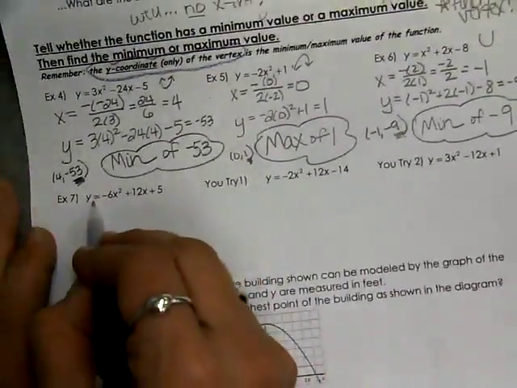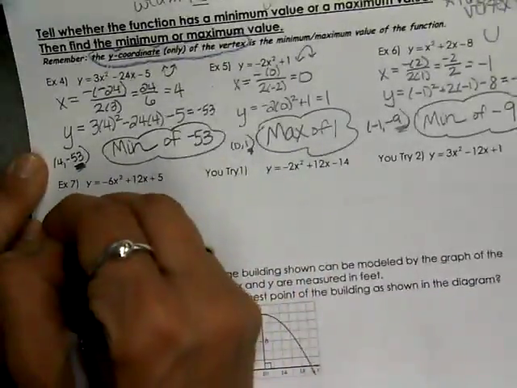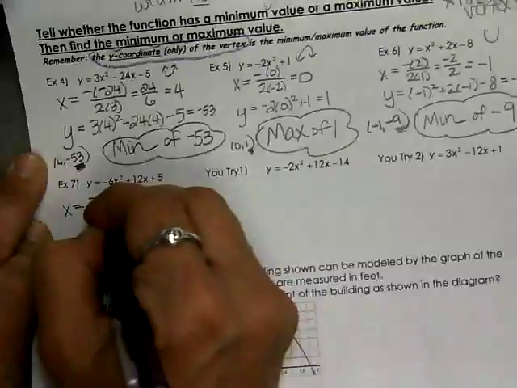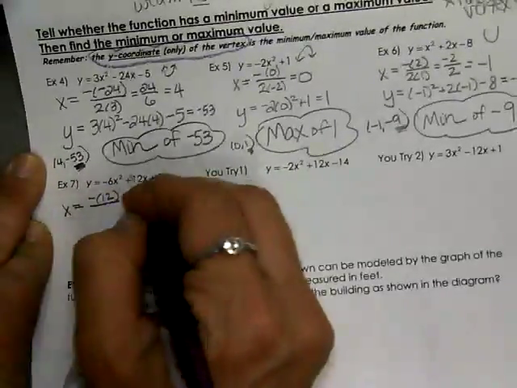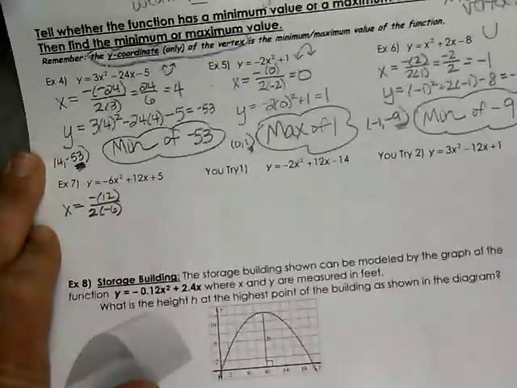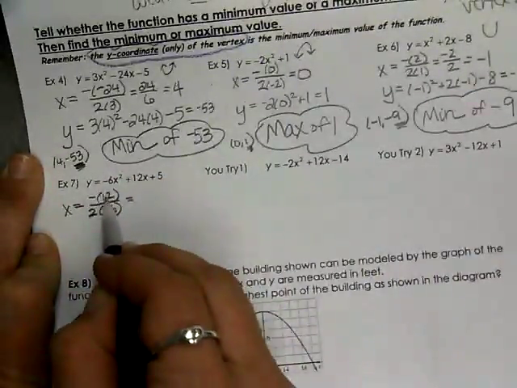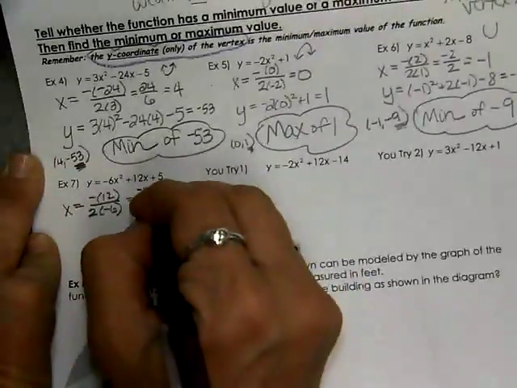So here, y equals negative 6x squared plus 12x plus 5. It wants the min or max. Let's find the vertex, because that's going to tell us the min or max value. So we have negative b over 2a, negative 12 over 2 times negative 6.